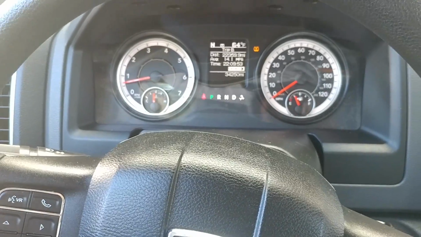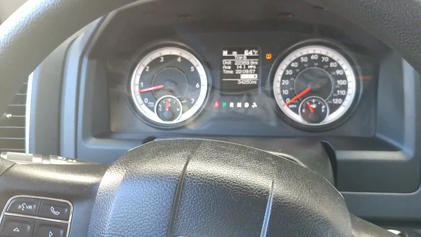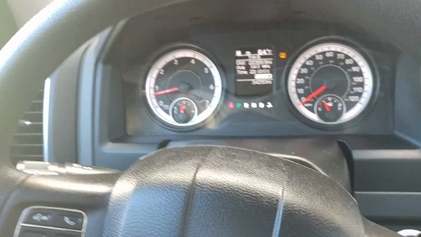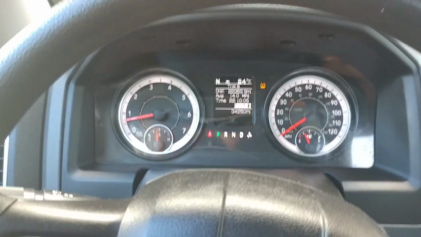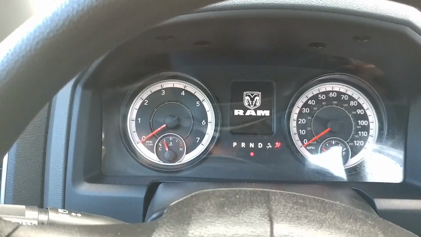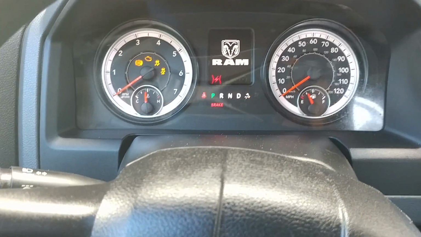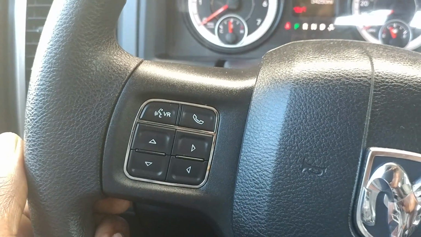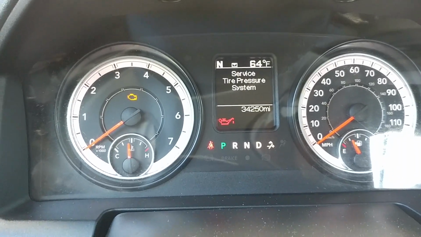Alright guys, today I'm going to show you how to reset your oil life on a 2016 Dodge Ram. So you want to go ahead and turn the ignition on. The ignition is on. These are the keys you want to use to navigate throughout the menu. As you can see, that's what it says, oil change required.